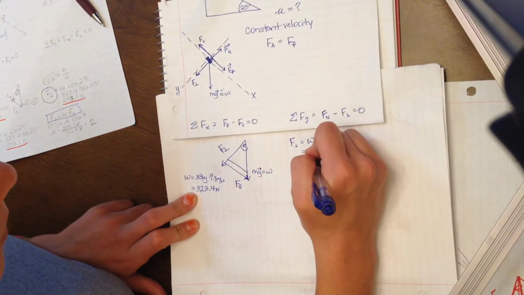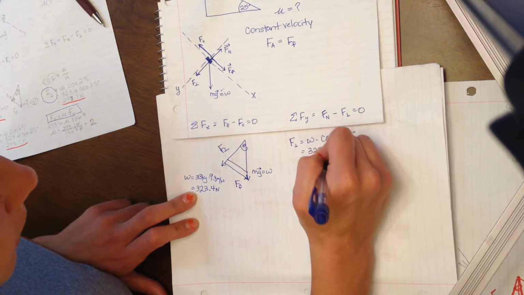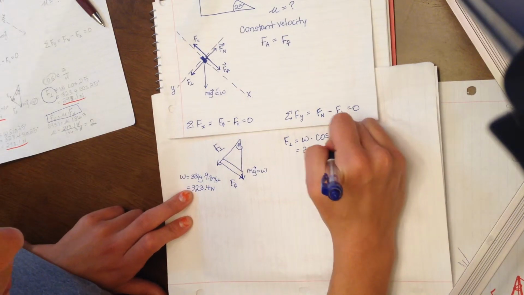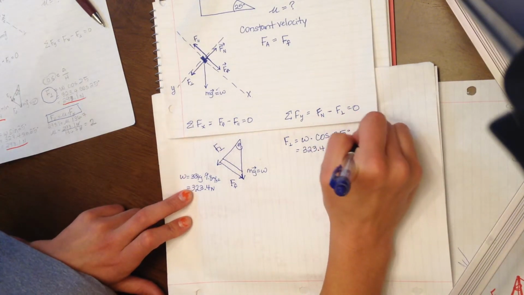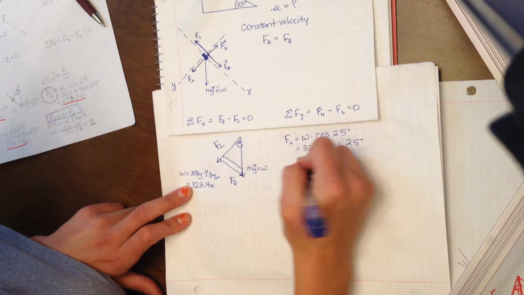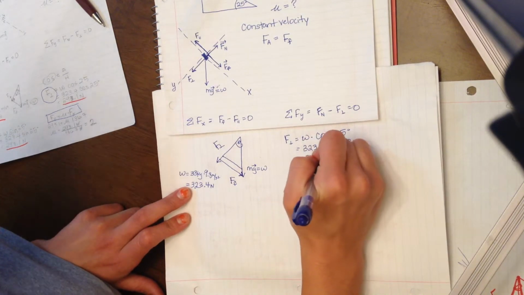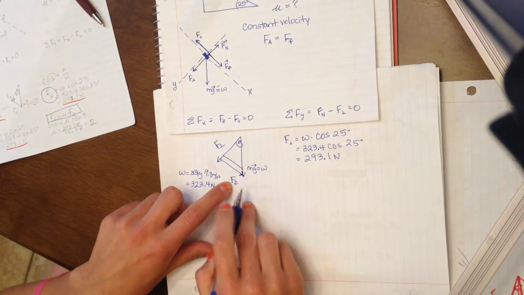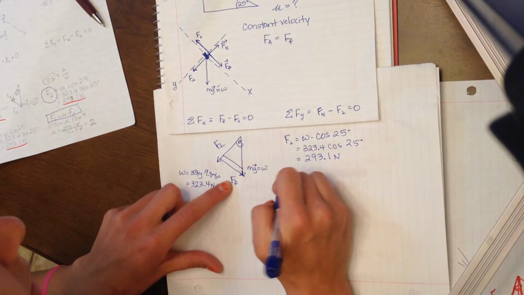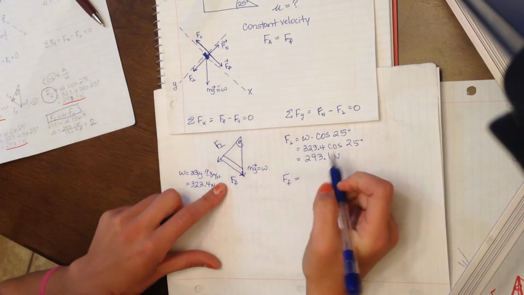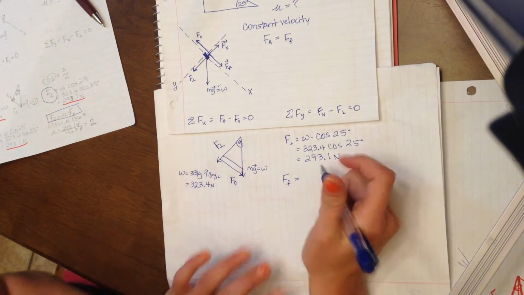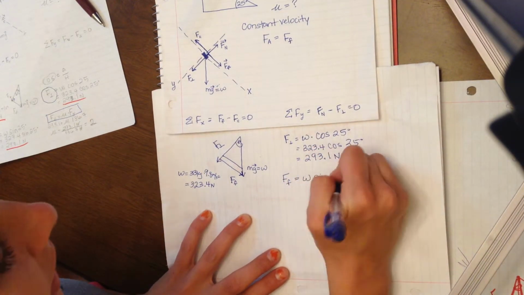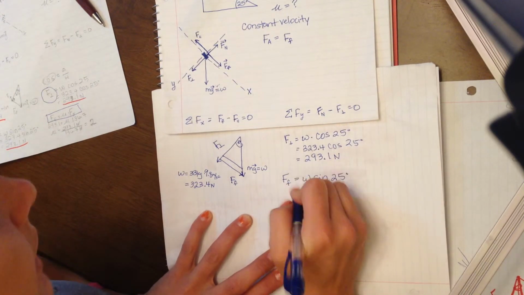All right, so we're going to come over here and put this value in here, 323.4 times cosine 25 degrees, and this is going to be 293.1 newtons. All right, now frictional force. Instead of cosine, obviously, the opposite of cosine is sine. W sine 25 degrees.